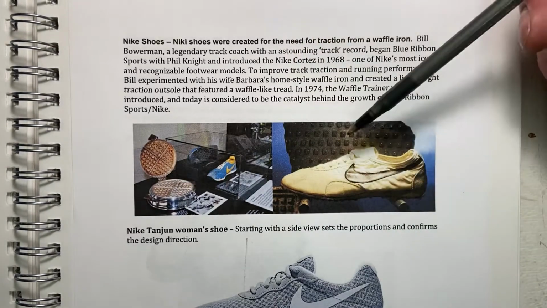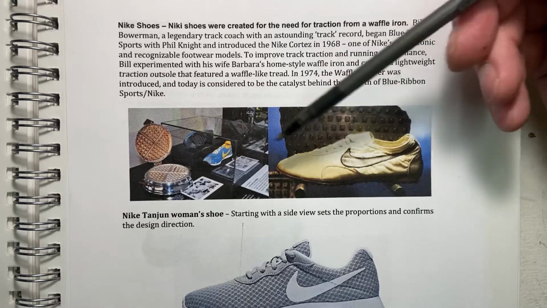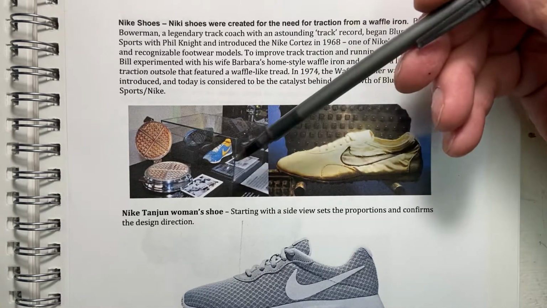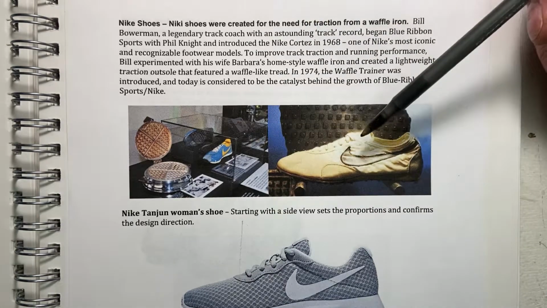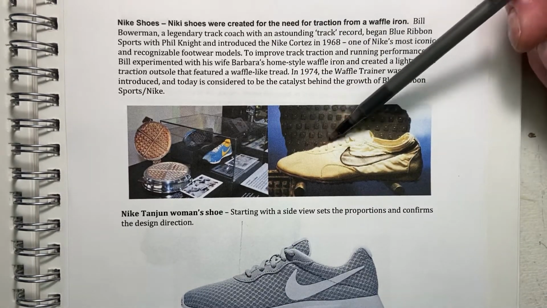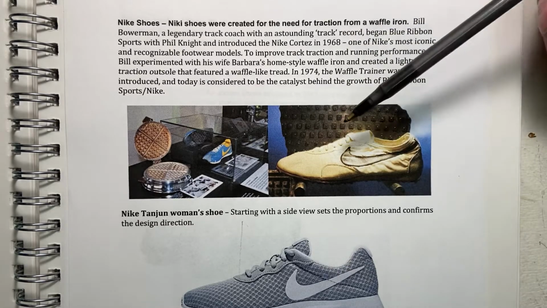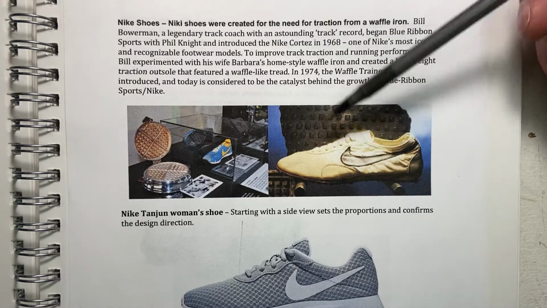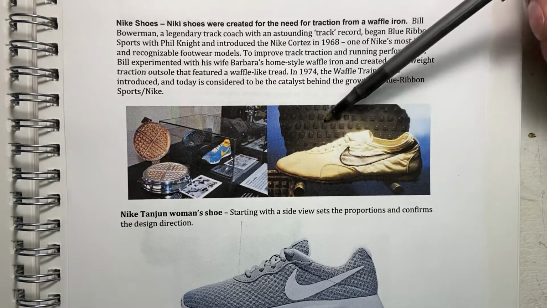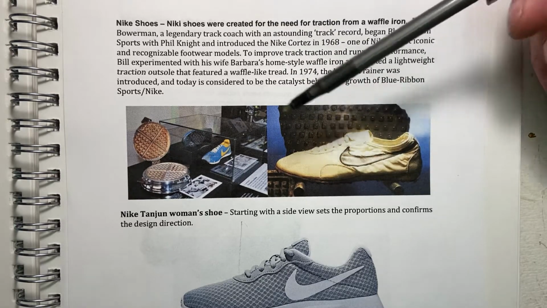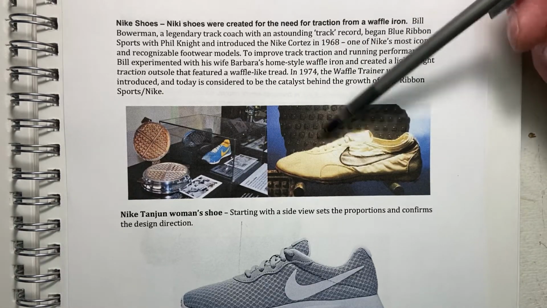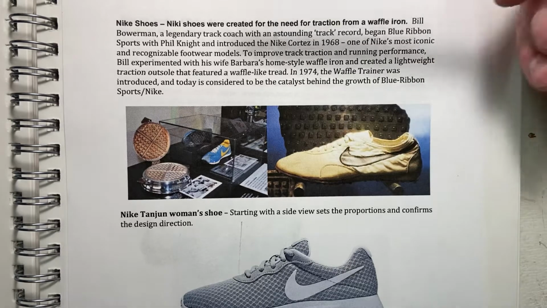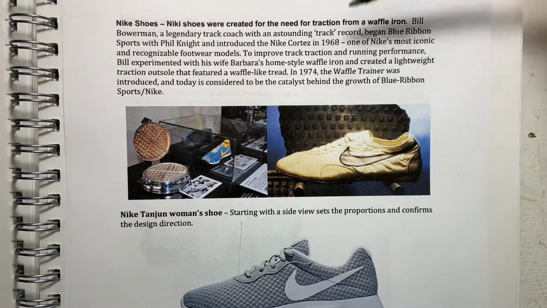wife's waffle iron. In their history case at Nike, they've got the old waffle iron. This is actually a newer version. They found the old one locked up in a shed someplace. But yeah, that waffle design, and this goes back to 1968, started his footwear business. Again, it was a track coach looking for an advantage for his track team, thought the traction on a waffle iron was something pretty amazing, and they built this really rough early shoe. Obviously, history takes off. They were very successful, and have been successful in the sports apparel business.